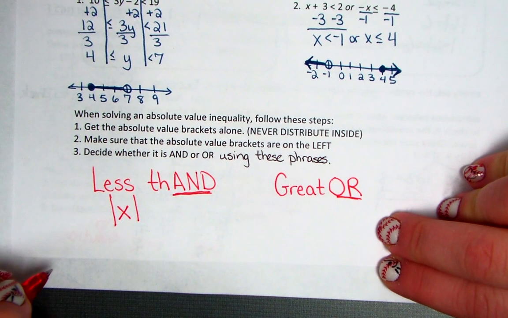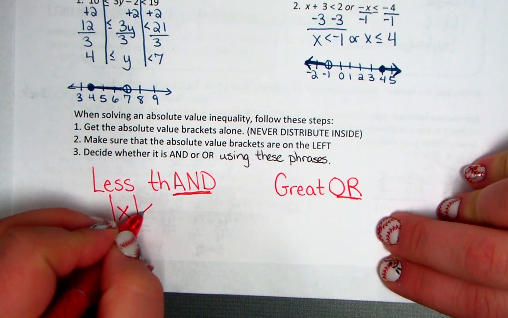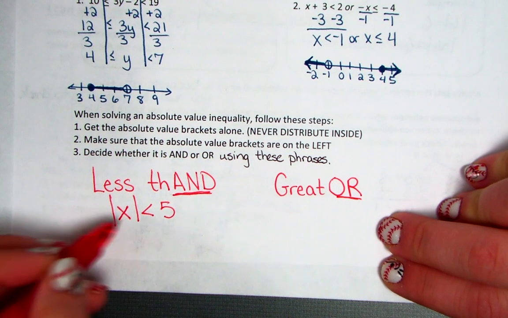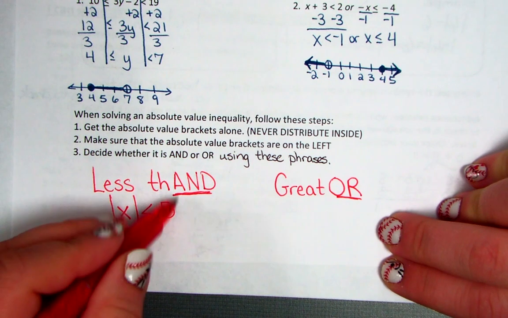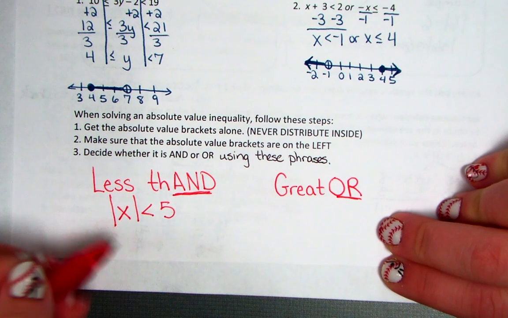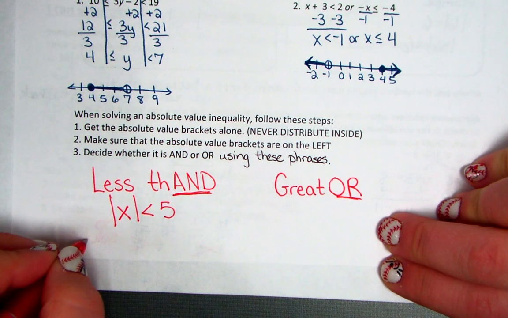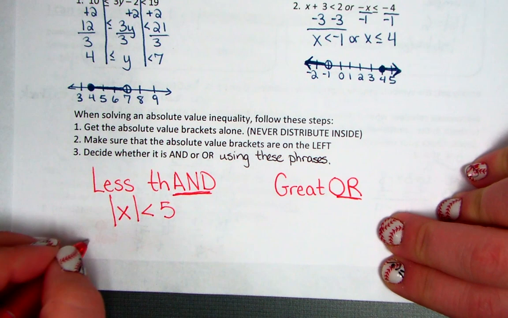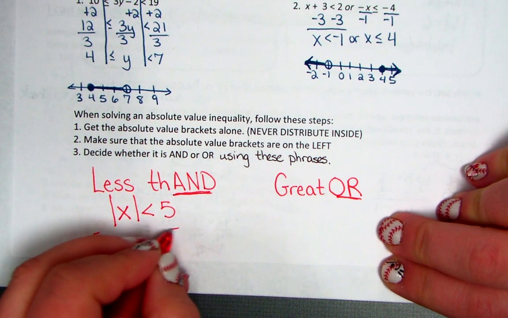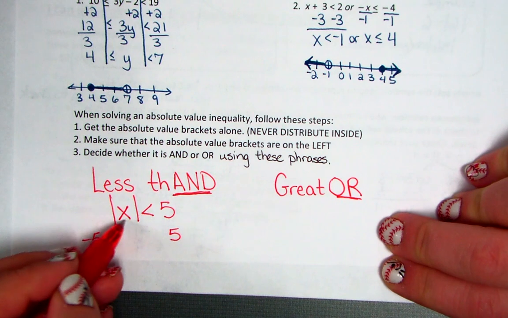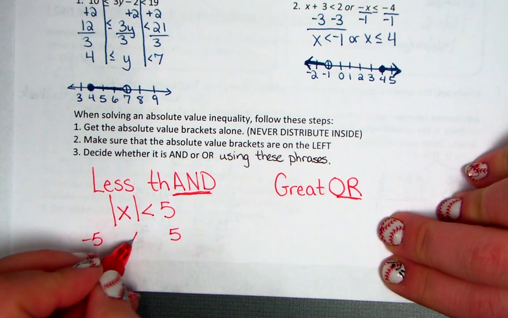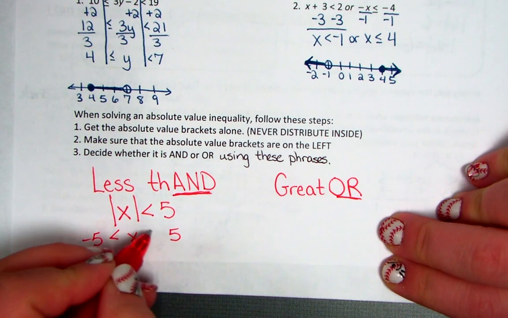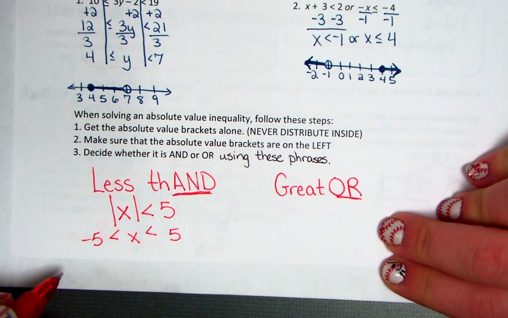to get the absolute value on the left side, and I have a less than symbol, so less than 5, that means that I'm going to set up an AND inequality, which looks like this. The two numbers that have an absolute value of 5 are -5 and +5. What's inside of the brackets goes in the middle. And remember, our AND inequalities have two less than symbols.